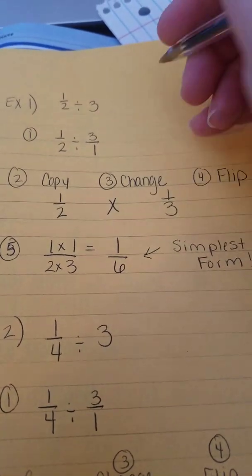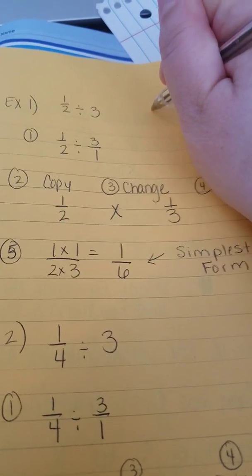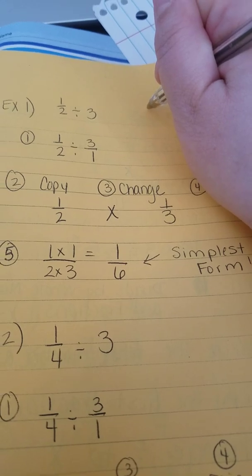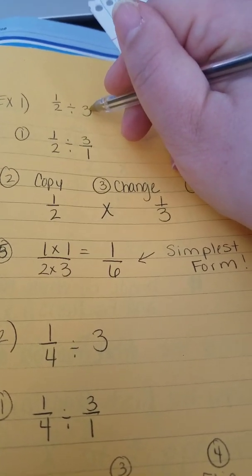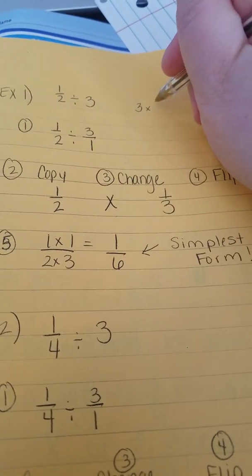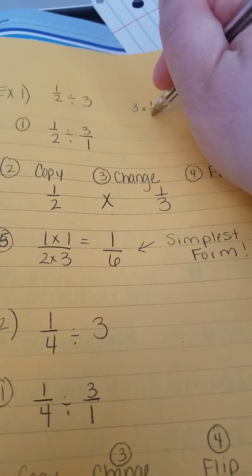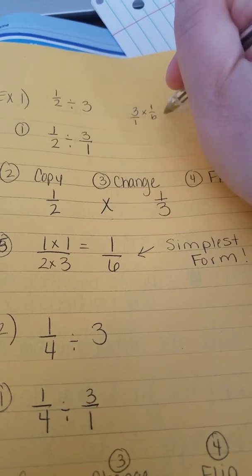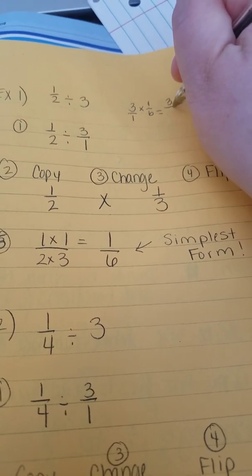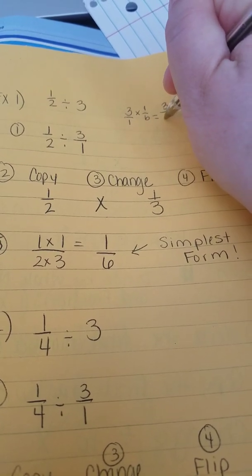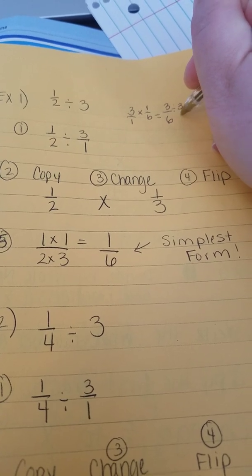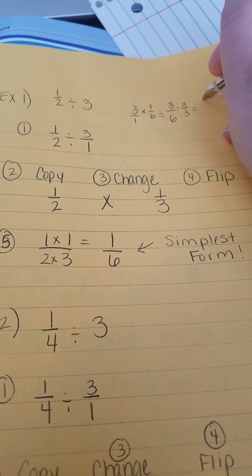You can use multiplication to help you. We're going to take our divisor, 3, times our answer, 1/6. We're going to multiply that. This is our check. On top, 3 times 1 is 3. On the bottom, 1 times 6 is 6. Can I write this in simplest form? Divide by 3 over 3.